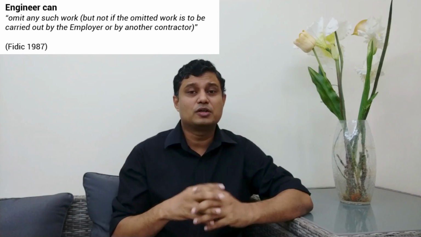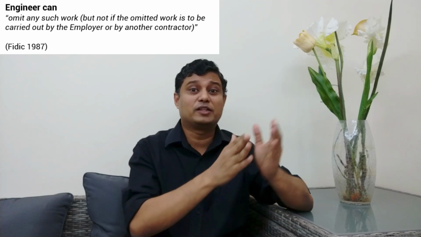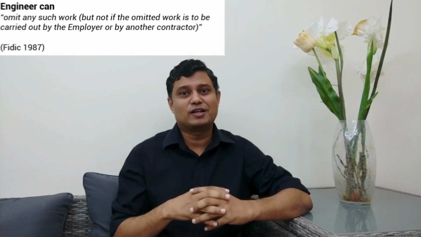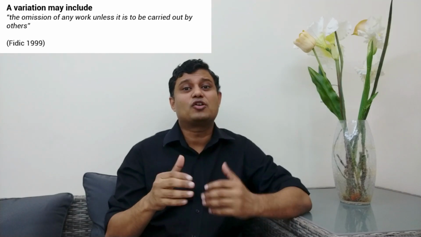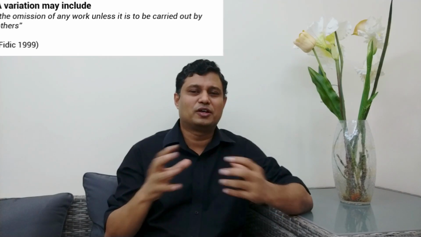Then FIDIC introduced that the engineer can omit any such work, but it is not to be carried out by the employer or the other contractors. What do you mean by other? There is a question mark. Then when it comes to the FIDIC 1999 version, it says the engineer can omit any such work unless it is to be carried out by the others. Again, the others comes into play.